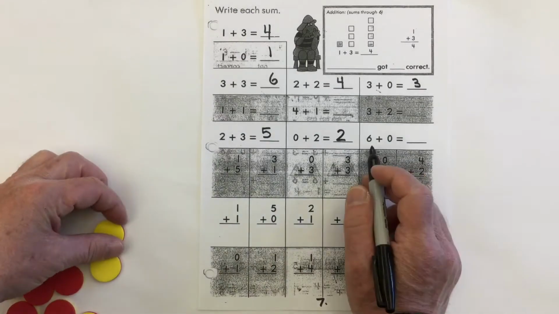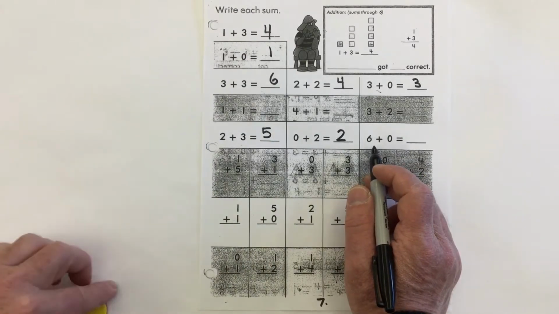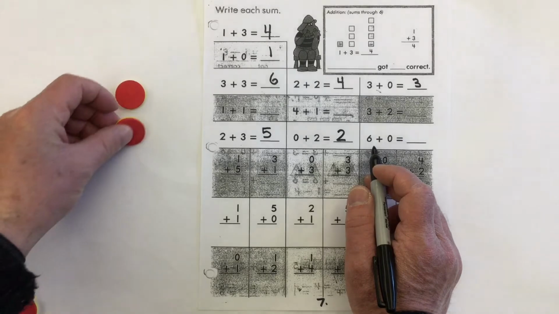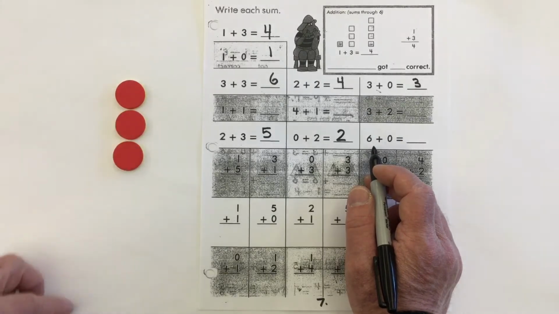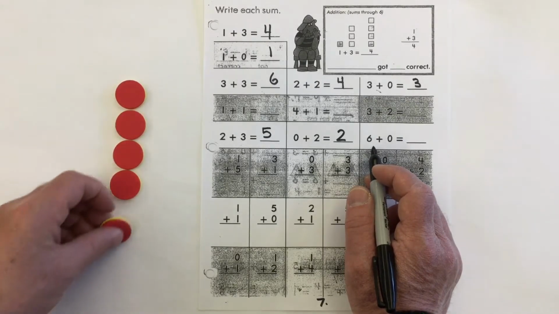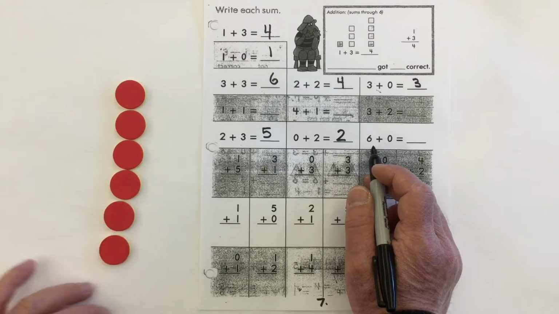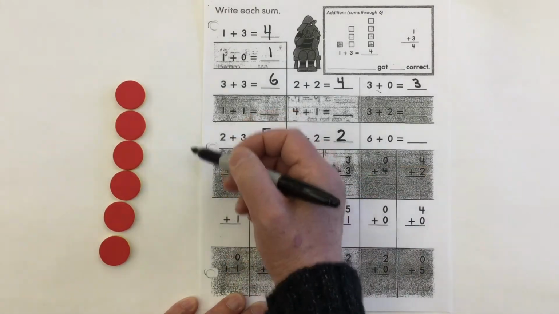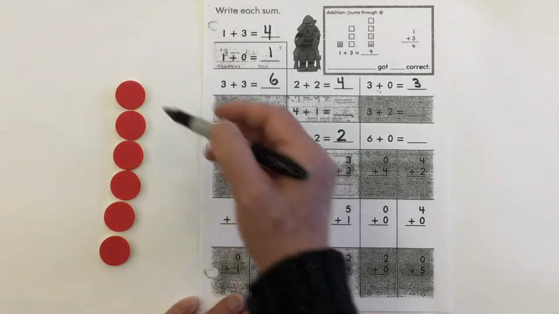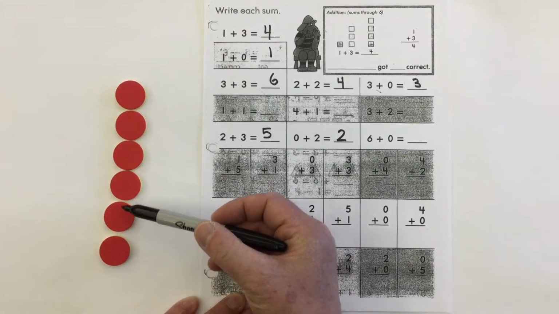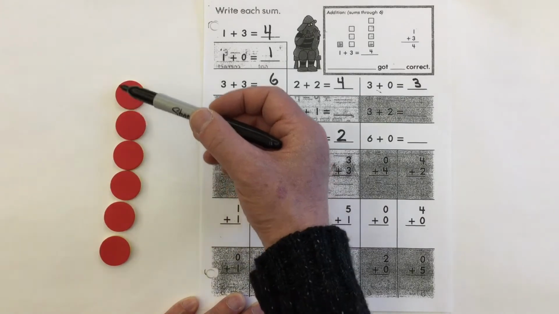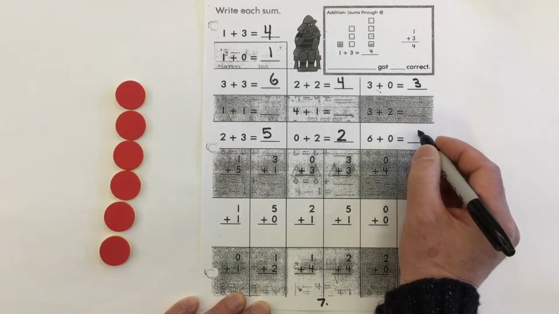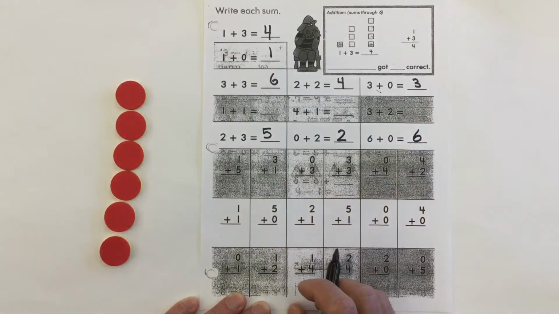Here we've got 6 plus 0. So we've got 1, 2, 3, 4, 5, 6 counters plus 0 counters. Count all of our counters. We have 1, 2, 3, 4, 5, 6. 6 plus 0 is 6.